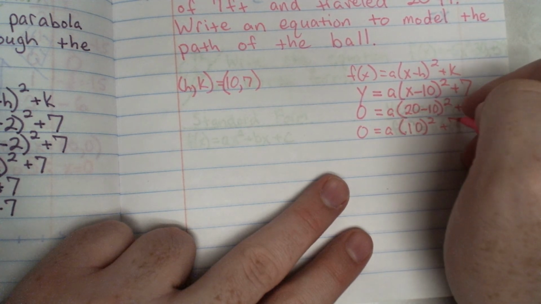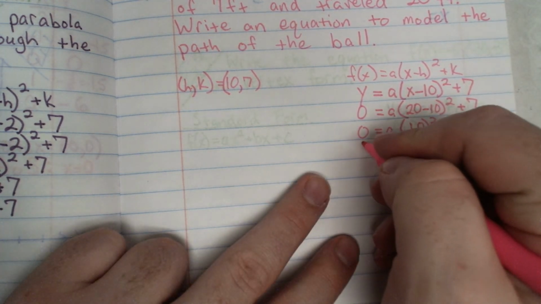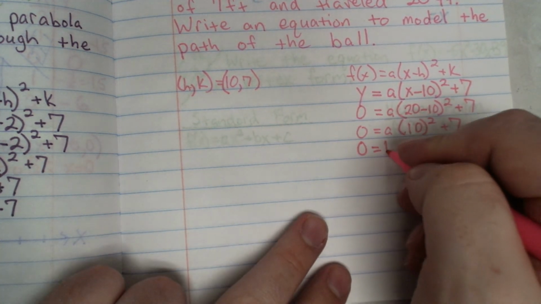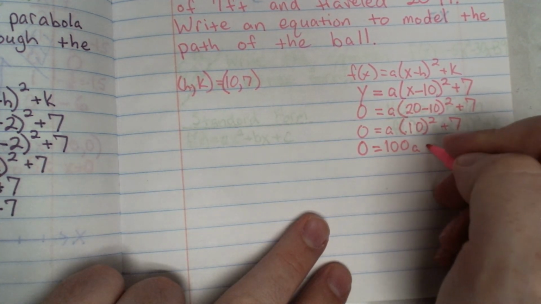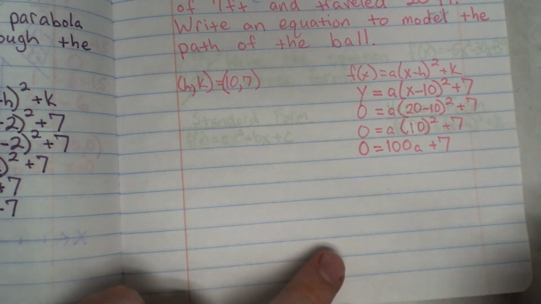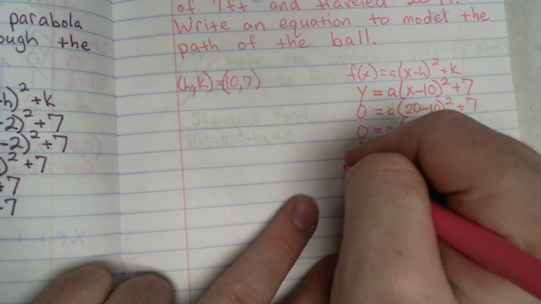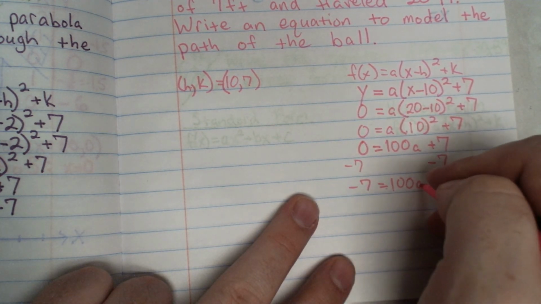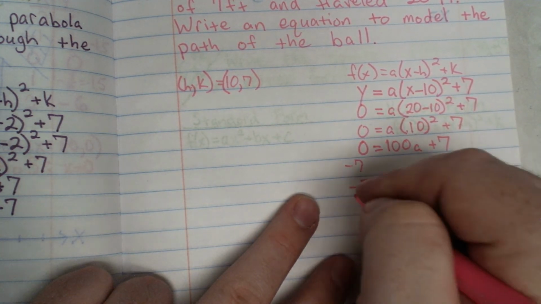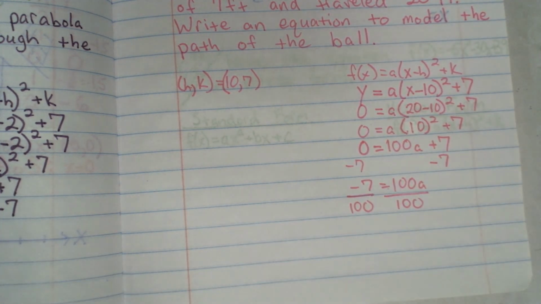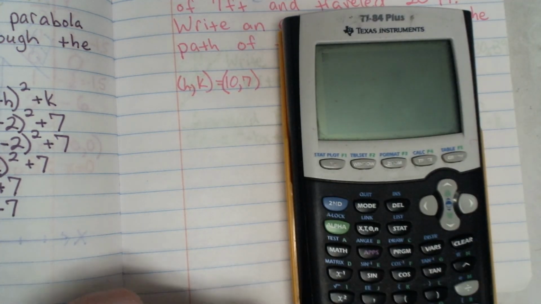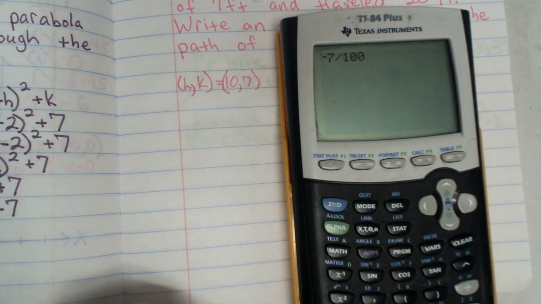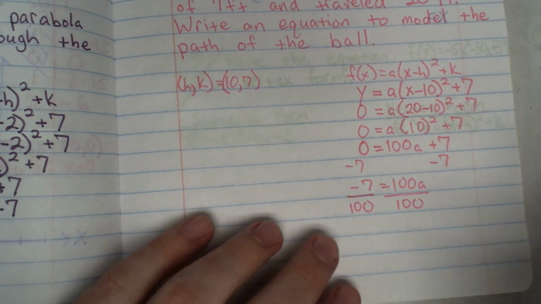Squared plus 7. 0 equals 10 squared is 100a plus 7. And then we can subtract 7 from both sides. Get negative 7 equals 100a. Divide both sides by 100. And if you need to double check that, negative 7 divided by 100 is negative 0.07.